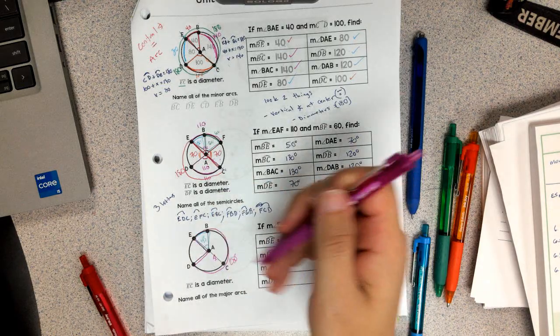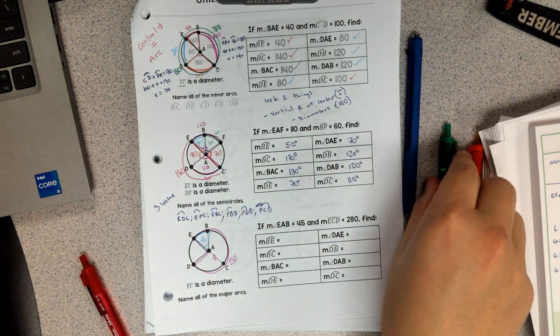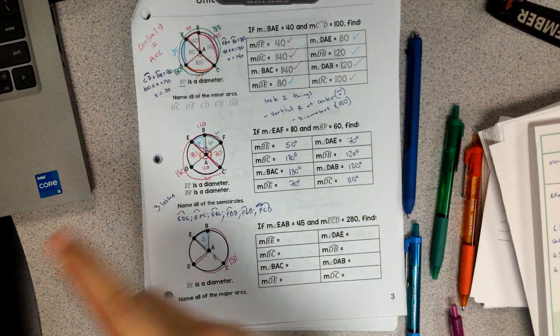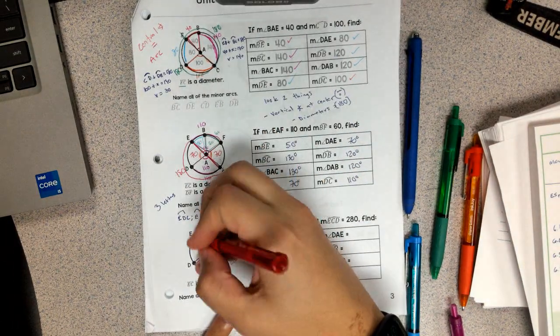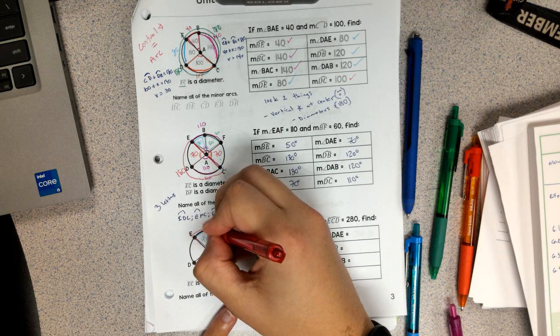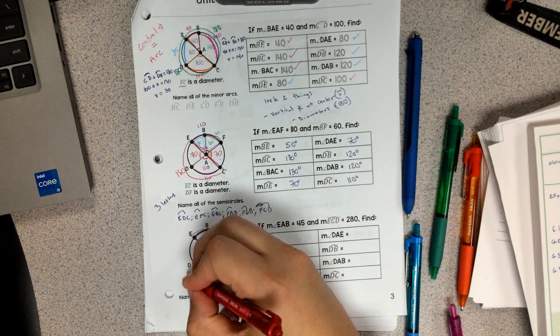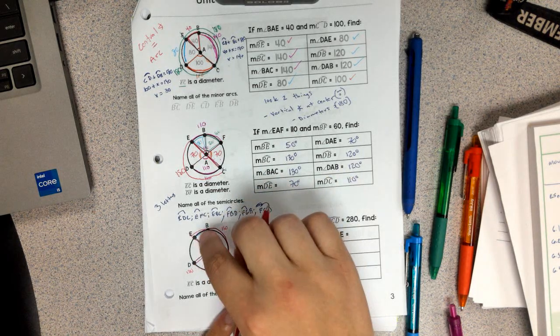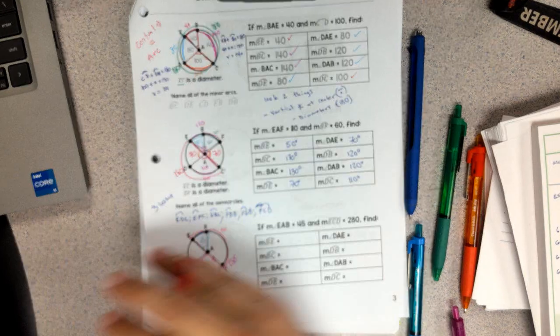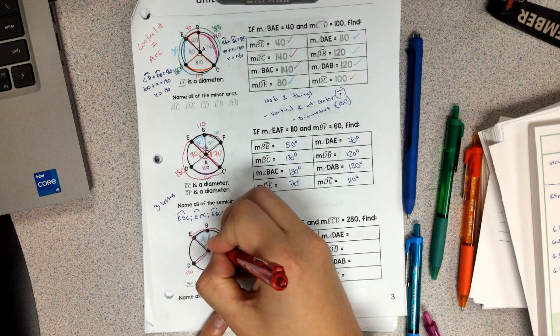Now, I see here that I don't have any vertical angles, so that does me no good. But I do have a diameter again. So I know that this side is 180 and this side is 180. Well, I have an angle here and I have 2 parts in that diameter, so I can cover it. I can do 180 minus 45 and get 135 for this piece.